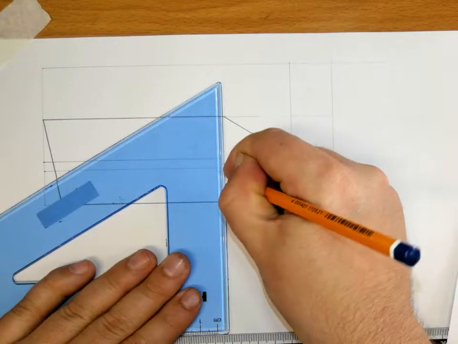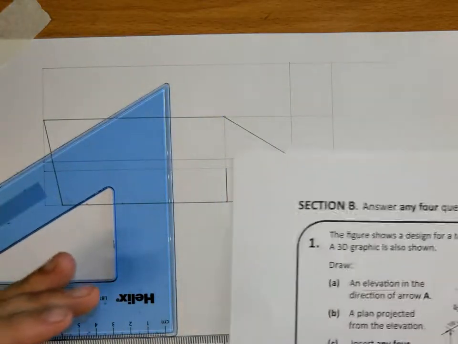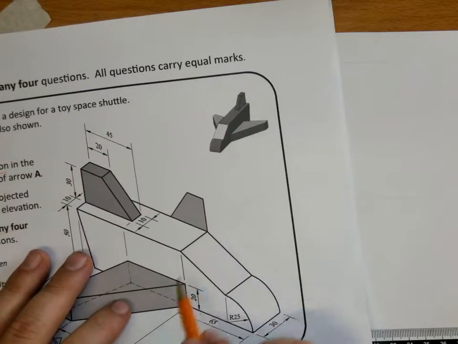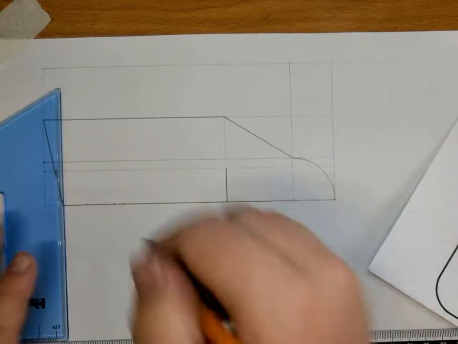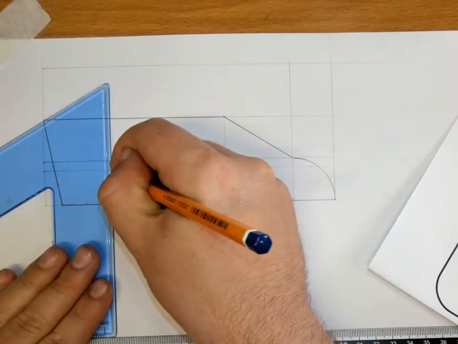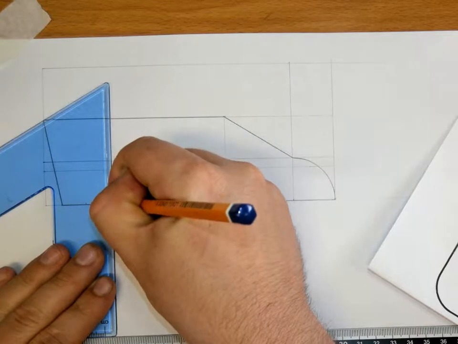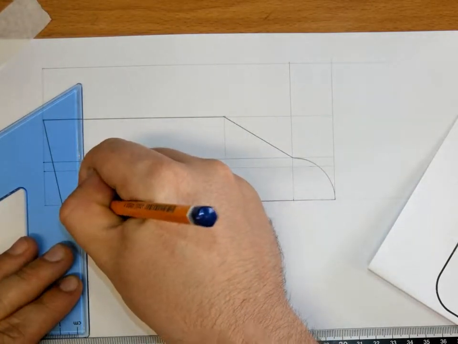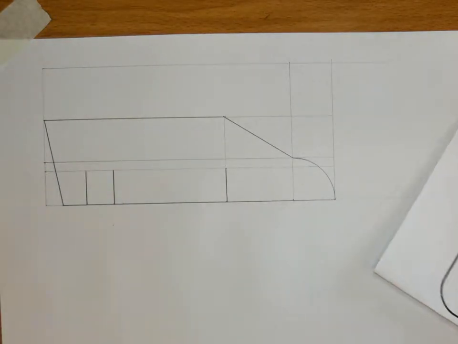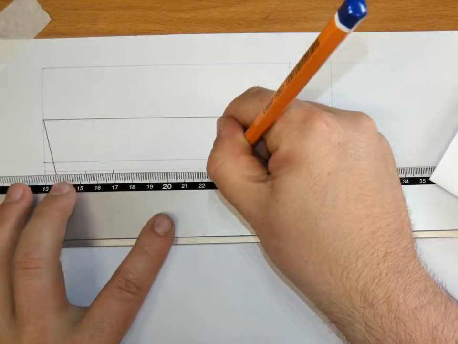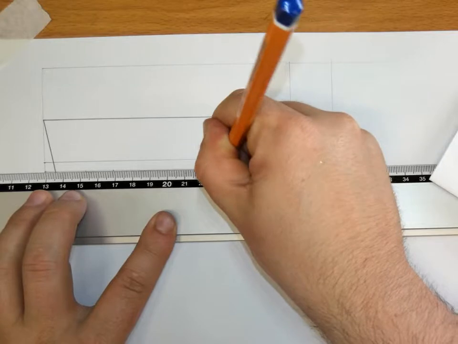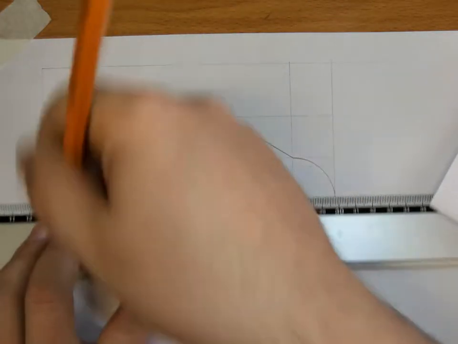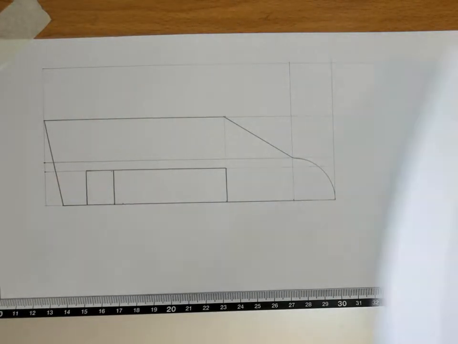Check your diagram, they're 20 high. So there we have them drawn in.